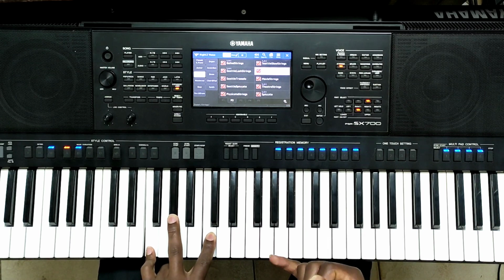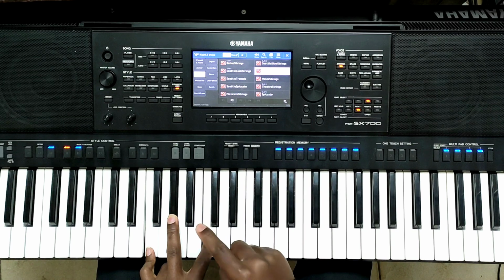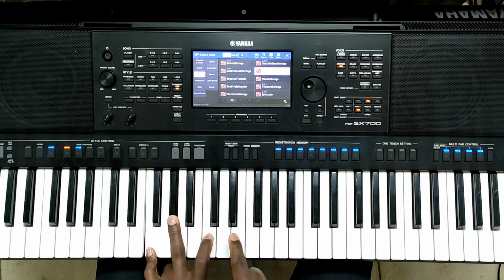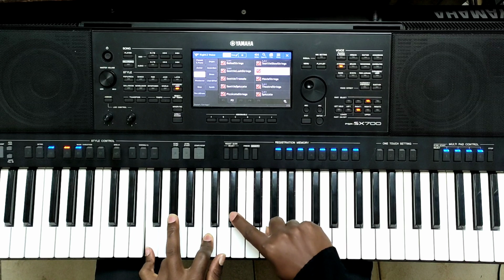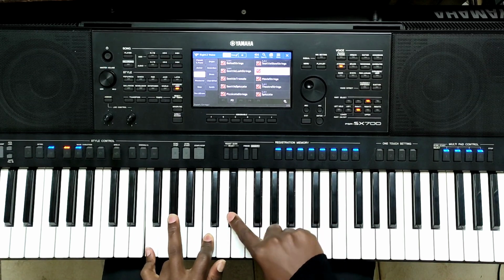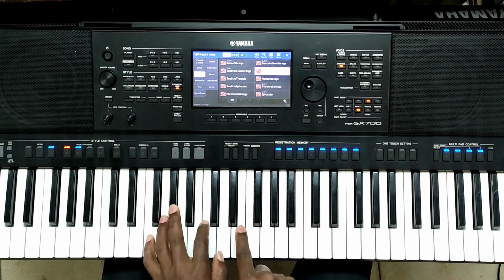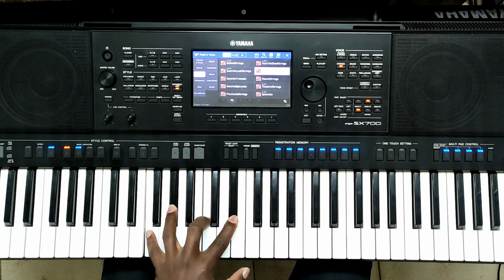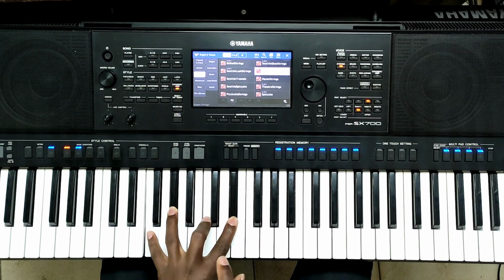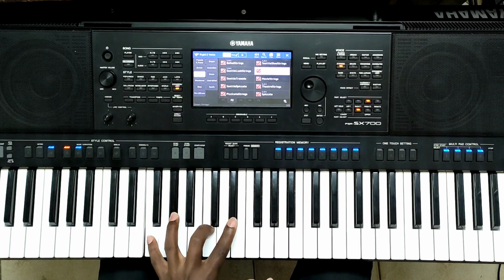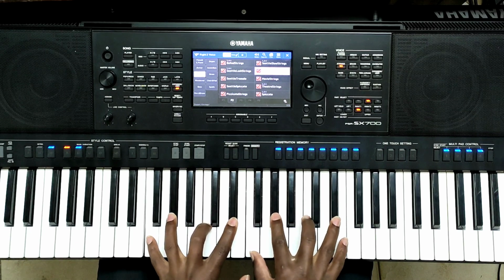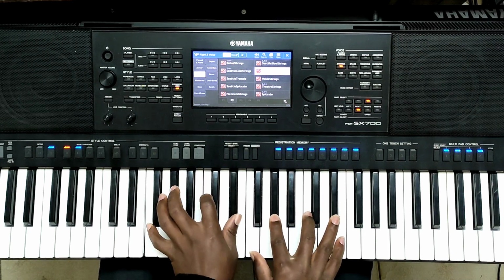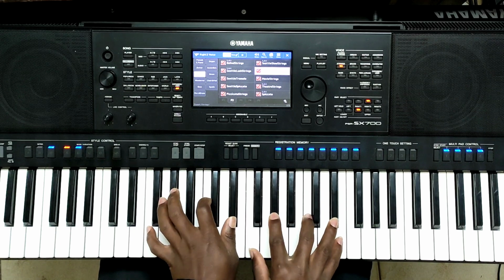I want you now to count from the next note, which means this one. Okay, you don't count from here, but you count from here. So I want you to count 1, 2, then you play the next note right there. So you play this chord. So that is how an F minor 7 sounds like. That's how it sounds. It's so beautiful.